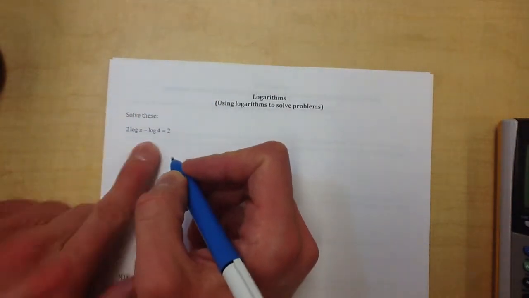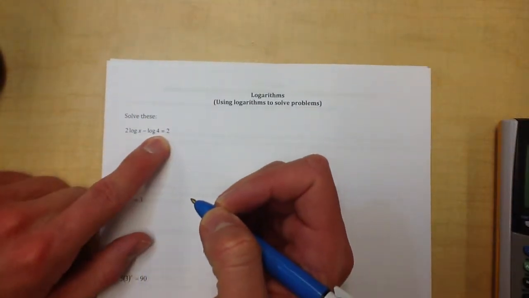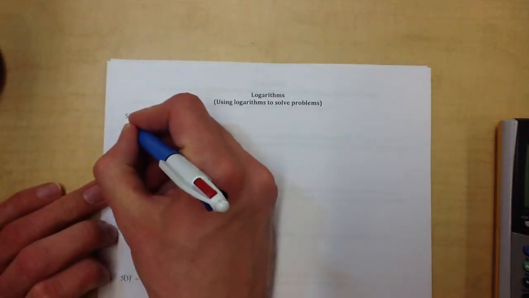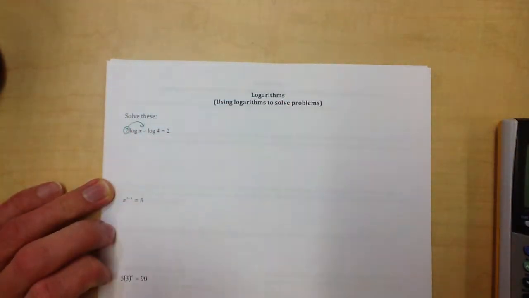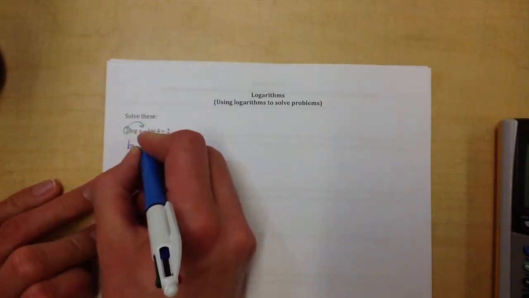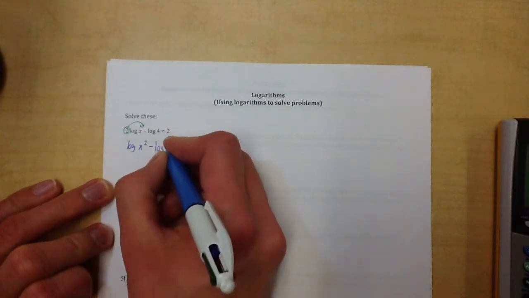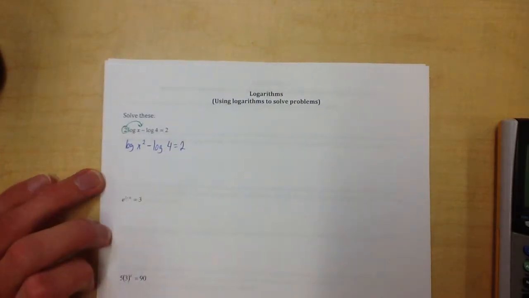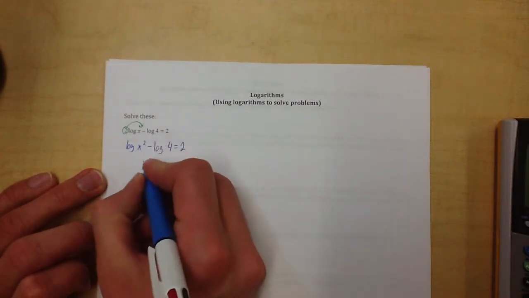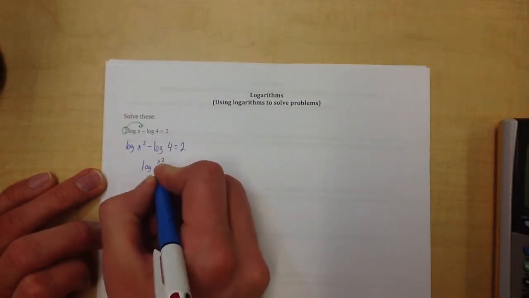Let's start by staring at this thing and trying to figure out what on earth to do with it. First of all, this 2 is a coefficient. Coefficients become exponents. I hope you remember that. That might look foreign to you. That makes me panic if it does. Log of x squared minus log of 4 equals 2. Oh my goodness, what are we going to do now? I'll tell you exactly what to do now. We're going to divide those. So log of x squared over 4 equals 2.